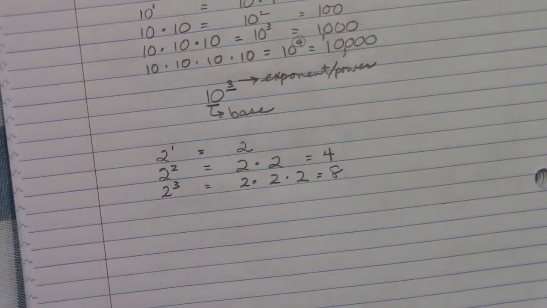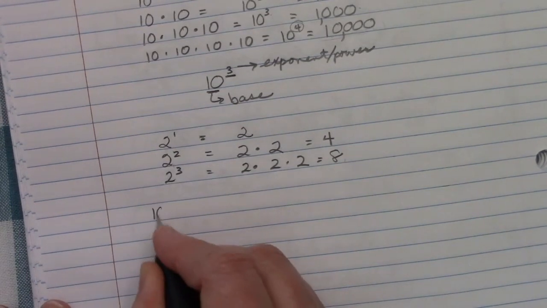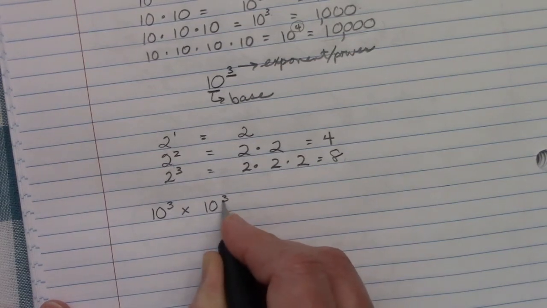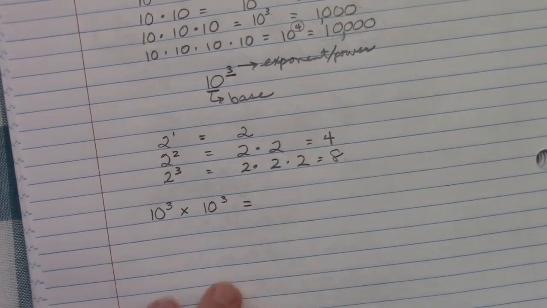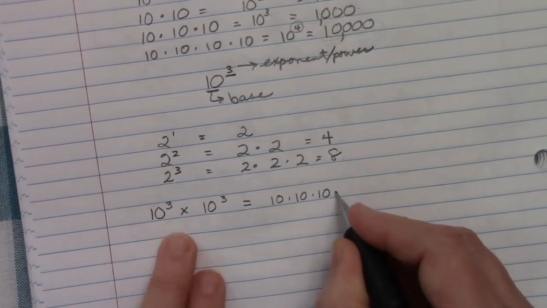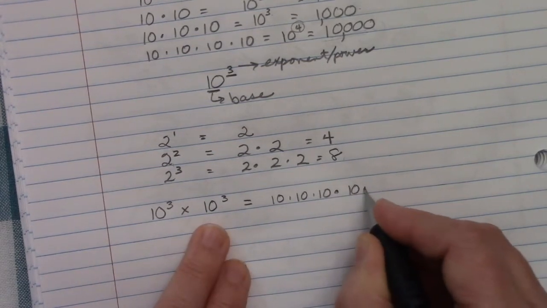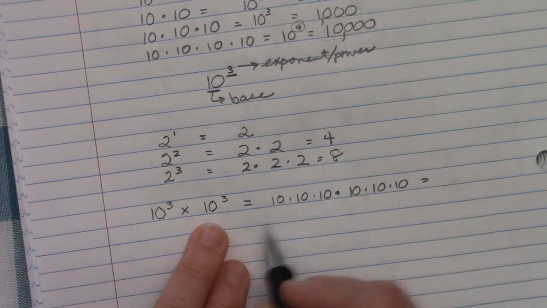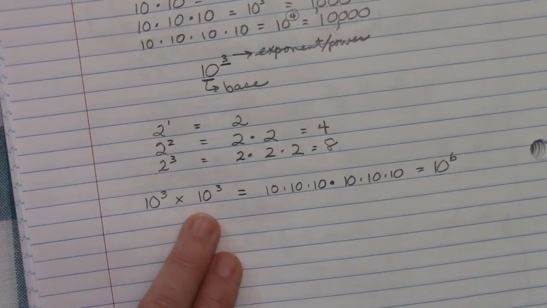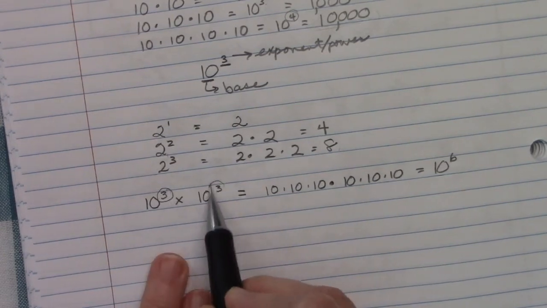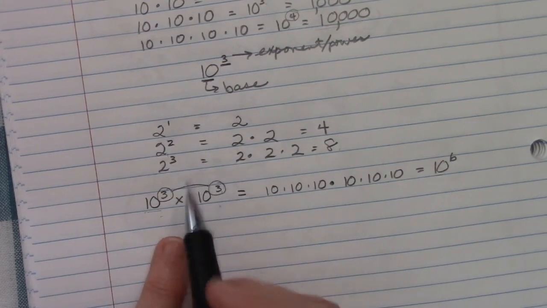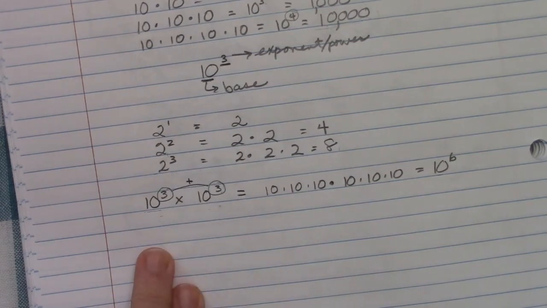All right. If I take 10 to the 3rd and I multiply it by 10 to the 3rd, what will I get? I'm going to get 10, 10, 10. There's our first 10 to the 3rd. And I'm multiplying by 10, 10, 10. How many tens are there? 10 to the 6th. Now think about that. What's happened between the 3 and the 3 as we multiply 10 to the 3rd times 10 to the 3rd? That simply is adding. Well, does it really work?